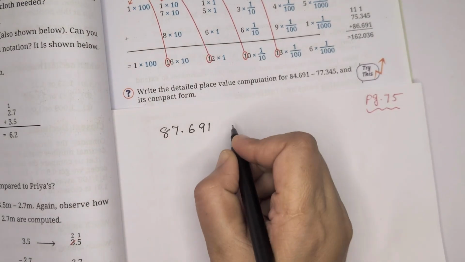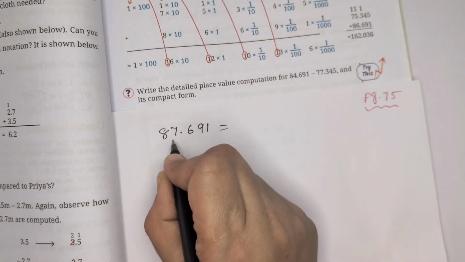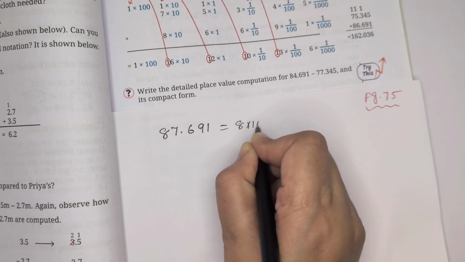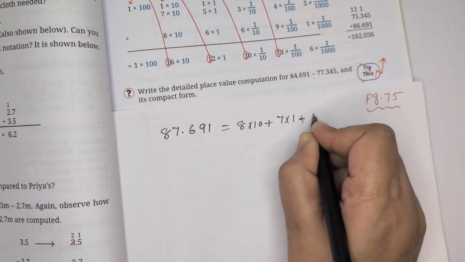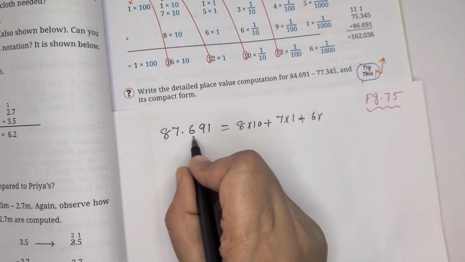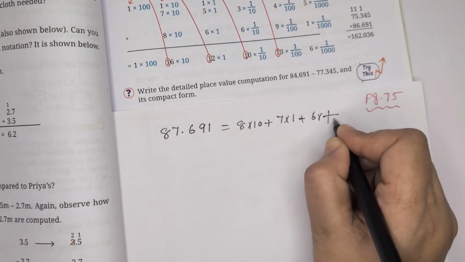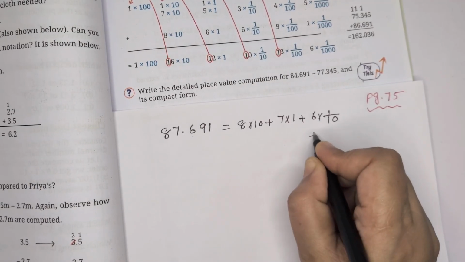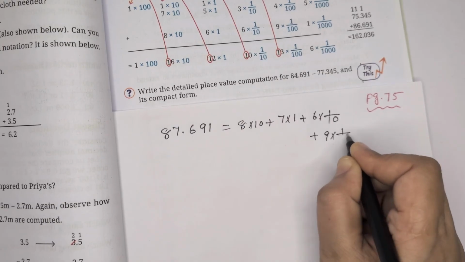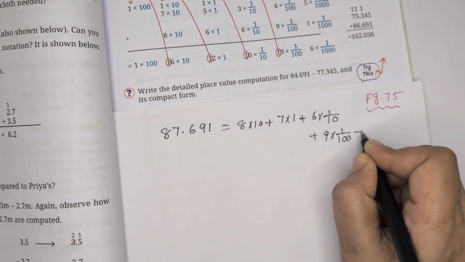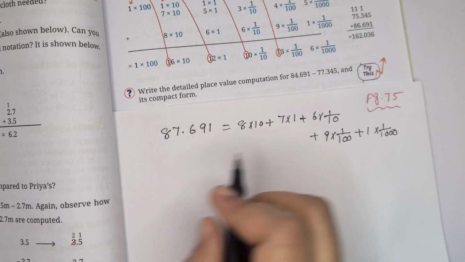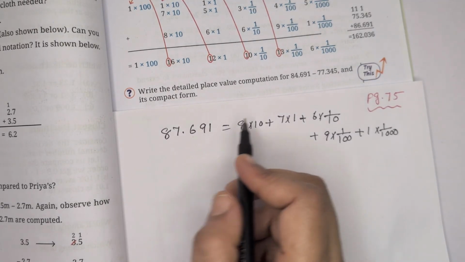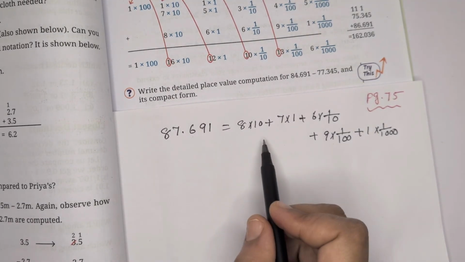This number we can write as 8 into 10 plus 7 into 1 plus 6 into 10th place, 1 by 10 plus 9 into 1 by 100 plus 1 into 1 by 1000. So this is the number it's given here. This is the expanded form.